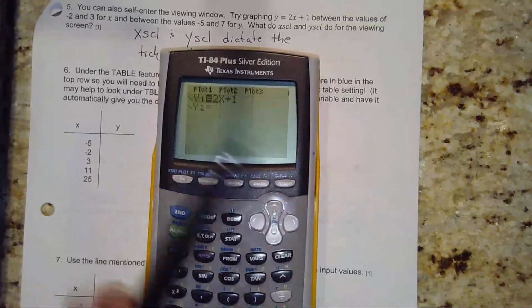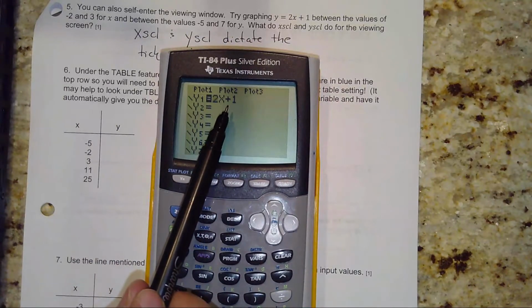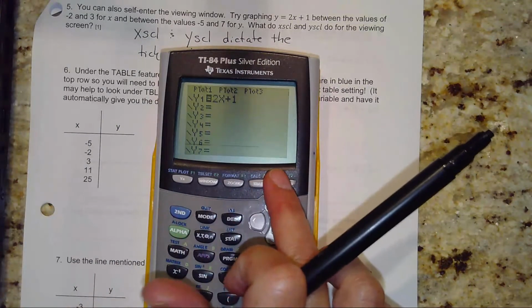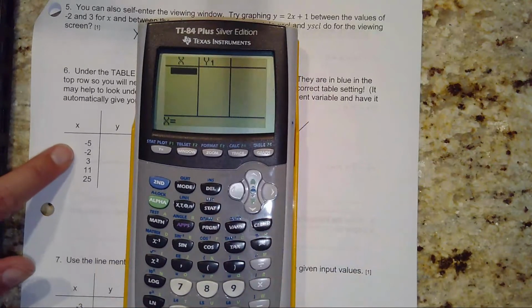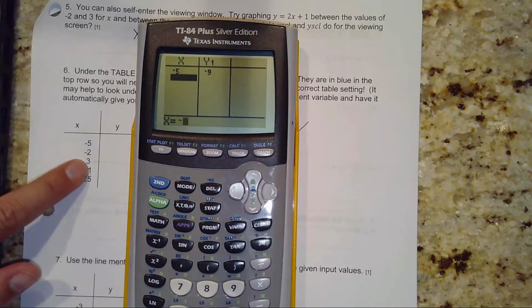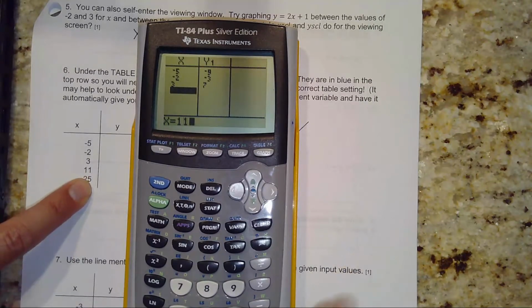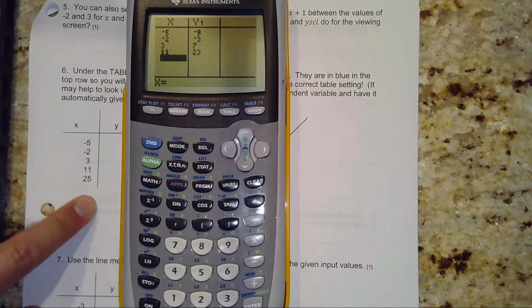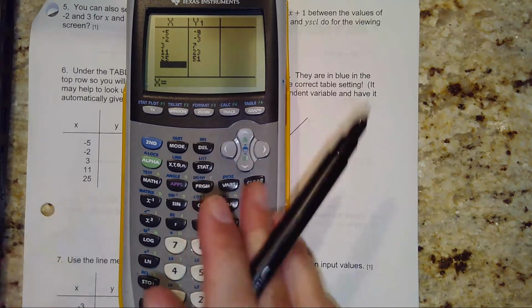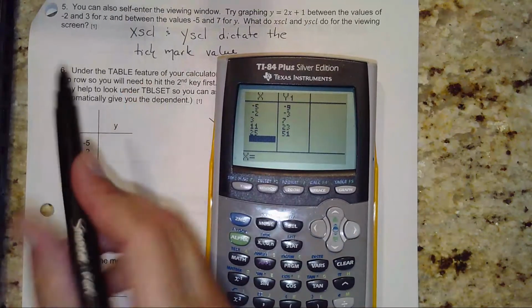So we have 2x plus 1, and if we go to table, we can just hand type in these x values. See, I'm just typing in the number, and then hitting enter, and it will automatically generate the list of y values.